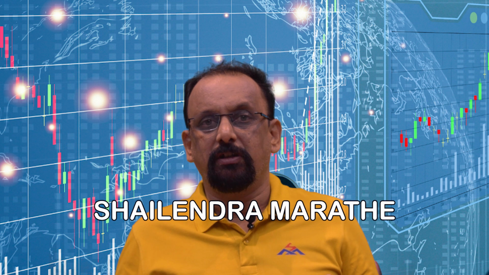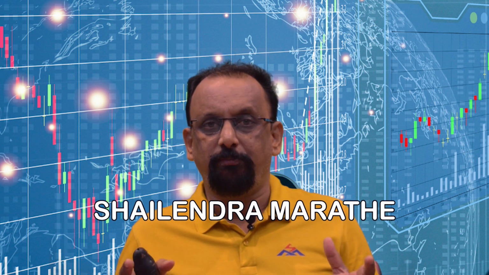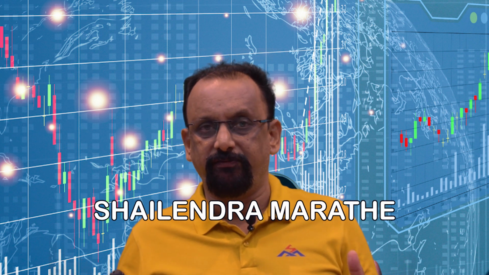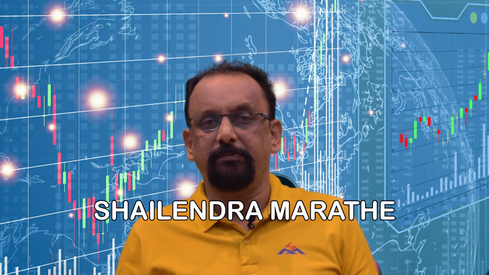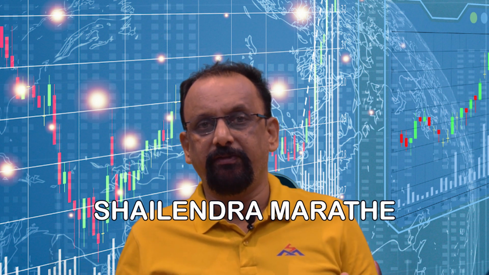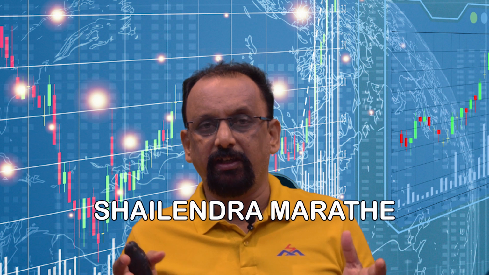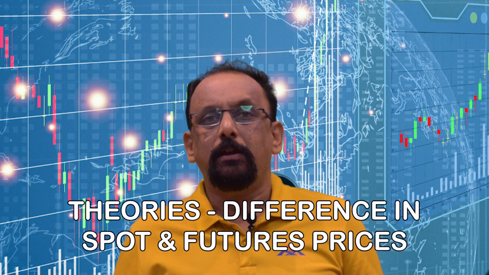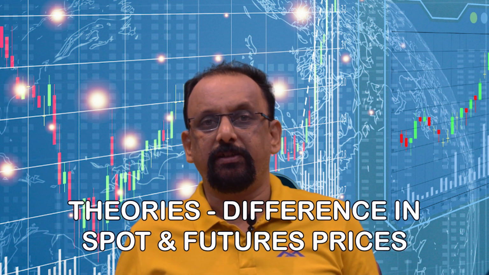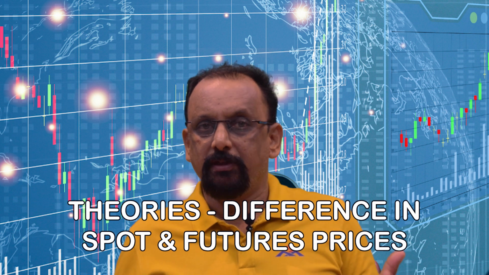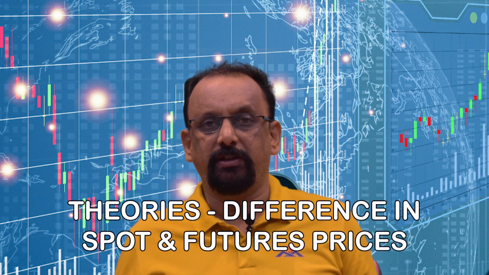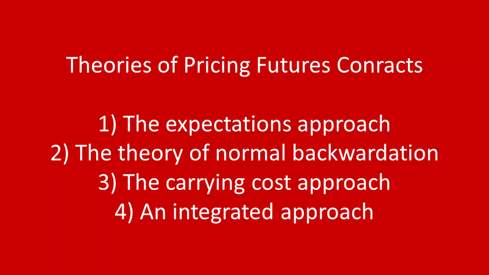Now we have observed that there is a difference between the spot prices and the futures prices for different assets. I have explained this by taking the example of the NIFTY 50 index and the NIFTY 50 futures. Now, what explains the differences between spot and futures prices? There are four broad approaches or theories that explain these differences. Number one, the expectations theory, which we are going to understand in more detail in this video.